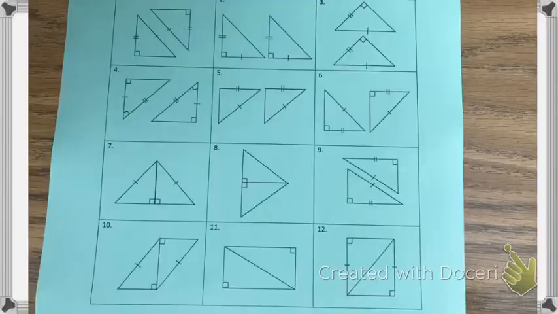Again, this is the time where I would recommend maybe pausing the video, give it a try on your own, and then from there see how you do. Okay, so looking at our first one, we've got a right triangle. Notice all of these are technically right triangles, but we have a hypotenuse congruent, and we have a leg that's congruent, so that is HL.